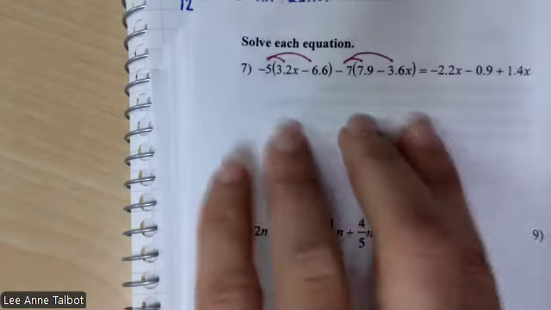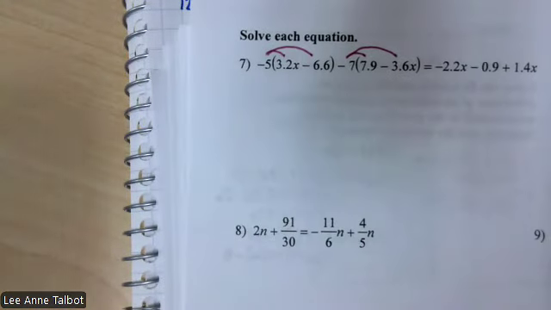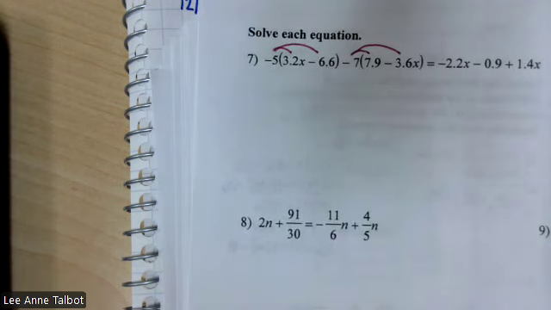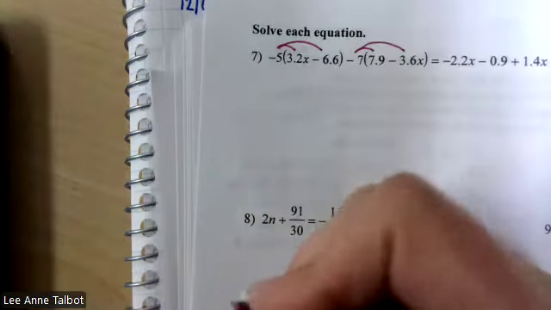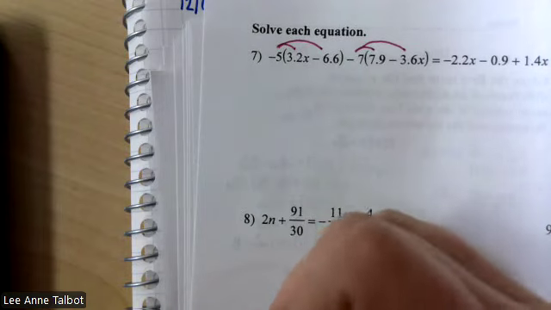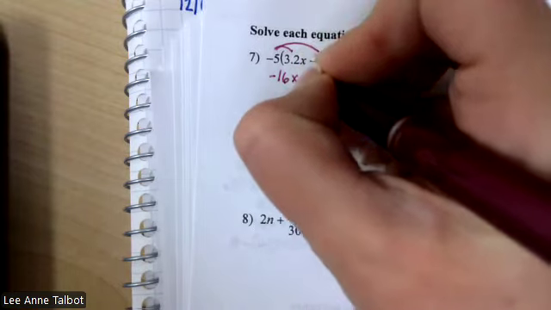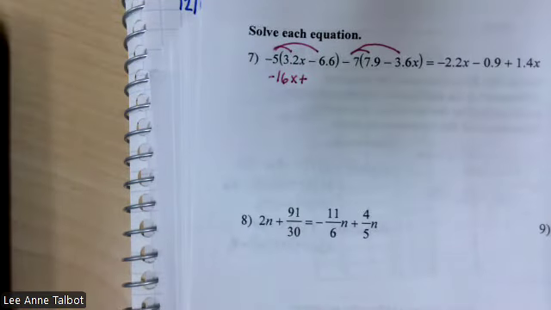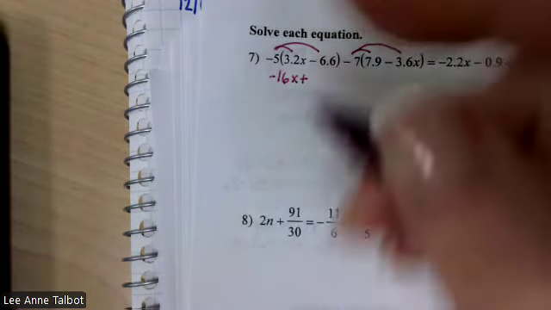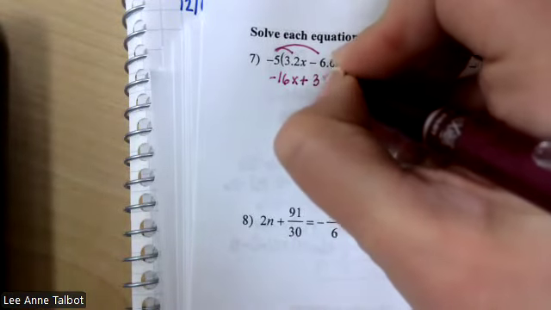Okay, so first thing I'm going to do is distribute. I missed you, by the way. I didn't get to see you, and then I wasn't here. 16x plus 33.